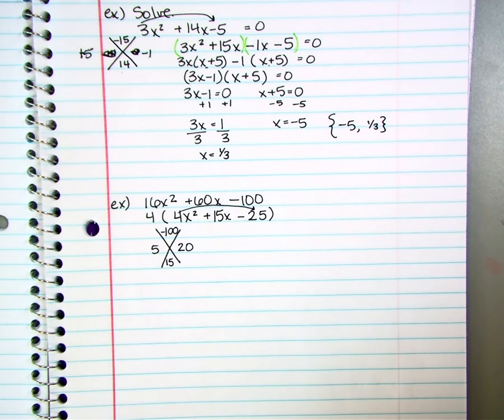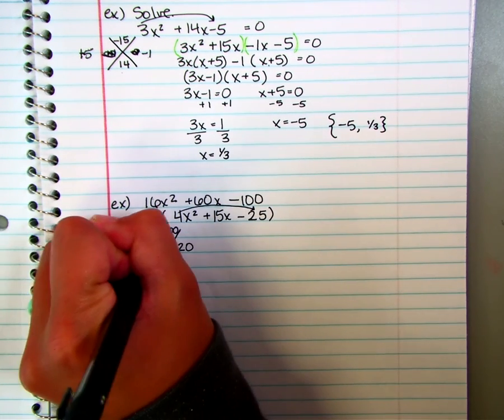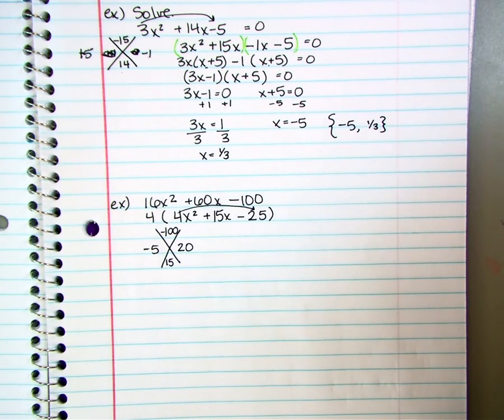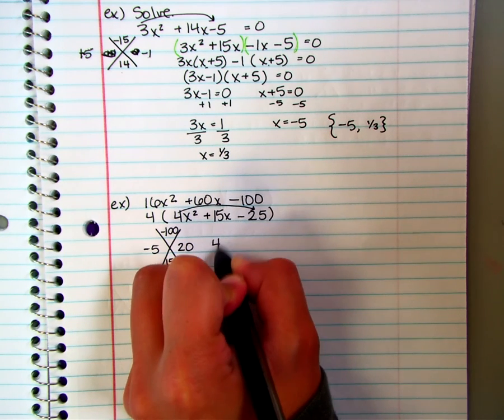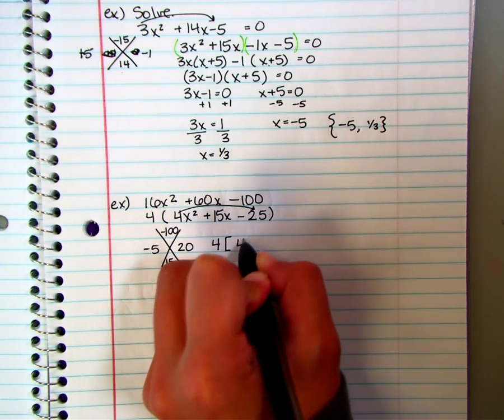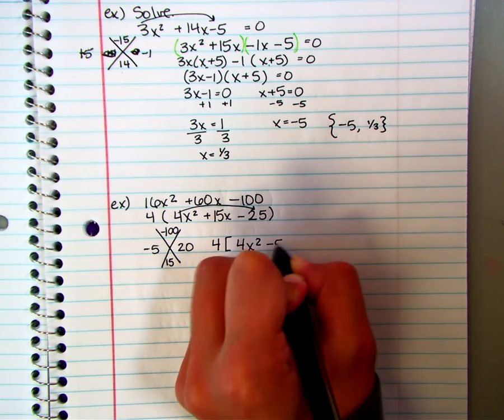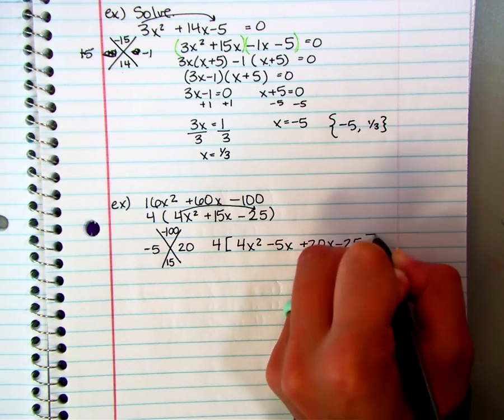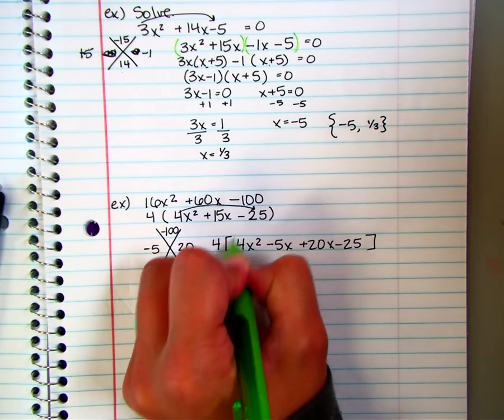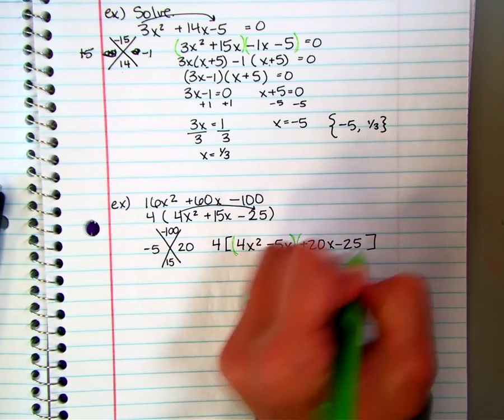Since the 100 has to be negative, but the 15 positive, we want our smaller number to be the one that's negative. And then we'll rewrite it. So keeping that GCF on the outside, we'll have 4x squared minus 5x plus 20x minus 25. We've got 4 terms, so we'll factor by grouping.